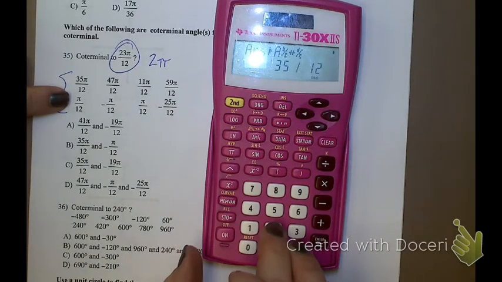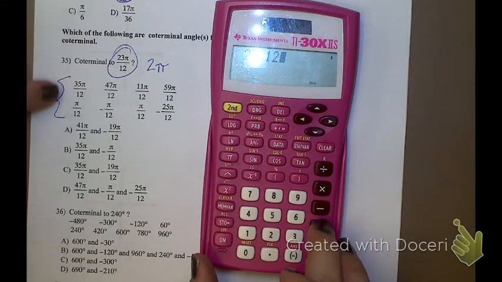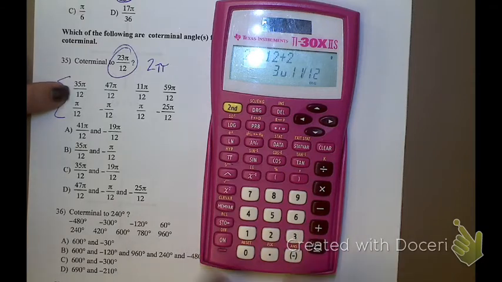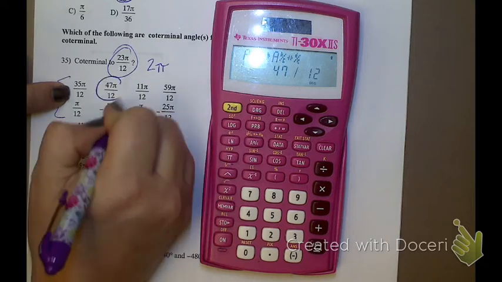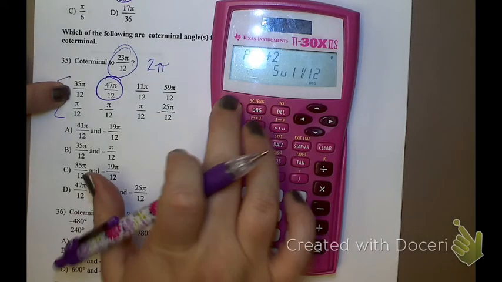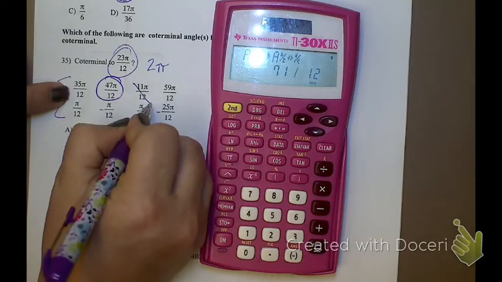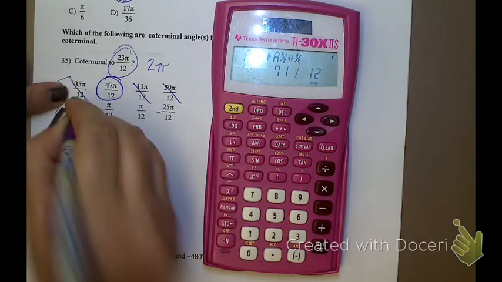So I'm going to take 23 over 12 and I'm going to add 2 to it. That gives me 47 over 12, so we have a coterminal right there. If I add another 2 and change it to my improper fraction, 71 over 12, that's not on my list. Doesn't look like any of those.